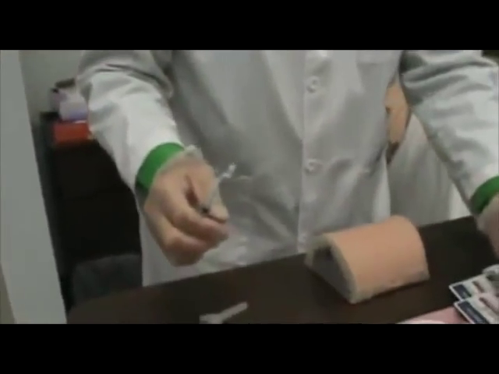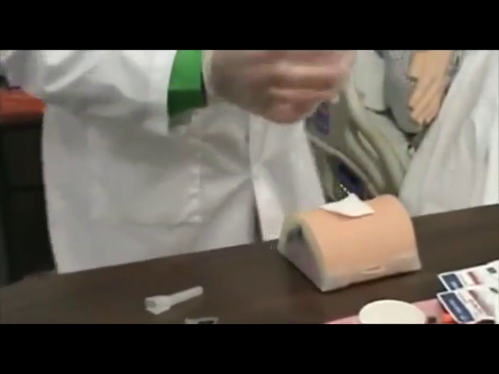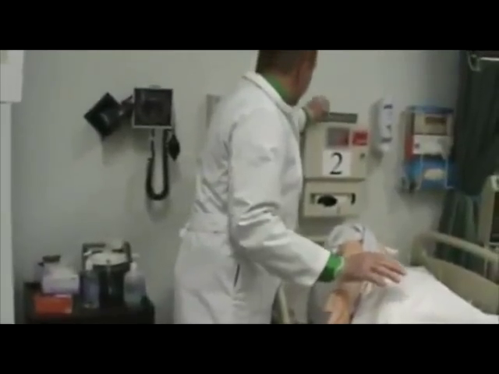Go. Immediately engage the safety device. I would not massage the site, but if I saw blood, I would dab it a little bit with some gauze. And I will put this immediately into the sharps container.